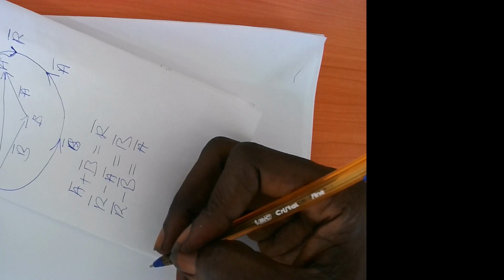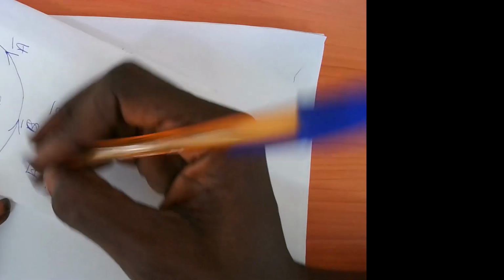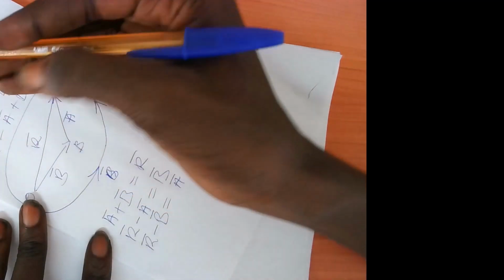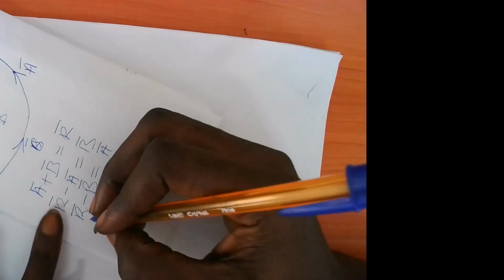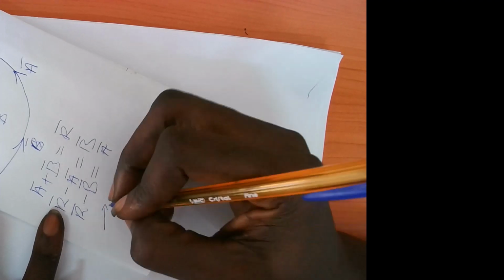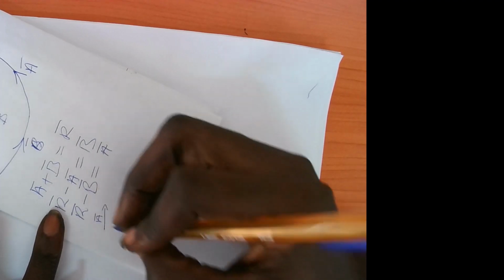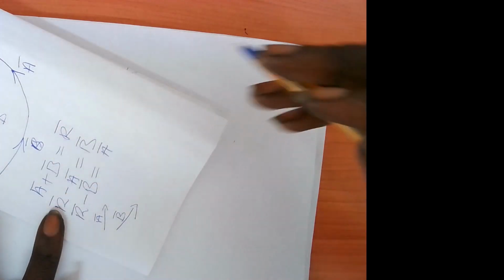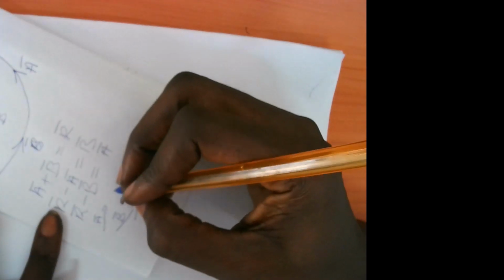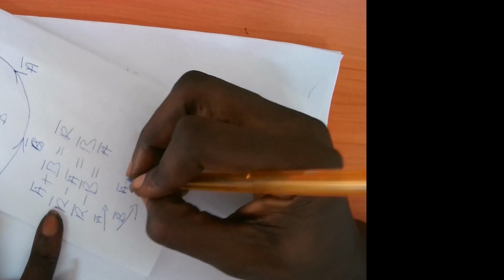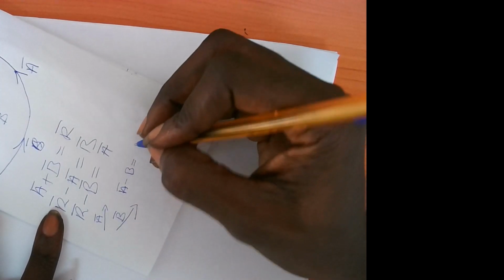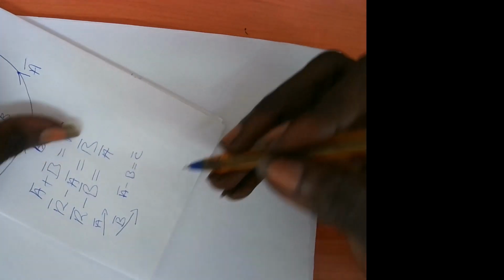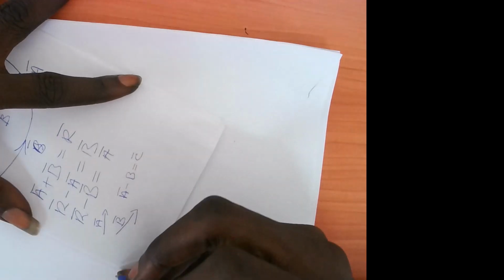So now let's see. Let's say that I still have my vector A like this, and my vector B like this, just as they were before. Now let's say that I want to find vector A minus vector B, which is equal to, let's say, vector C. So this is how I can do this.